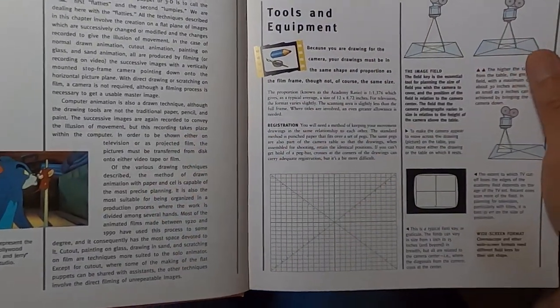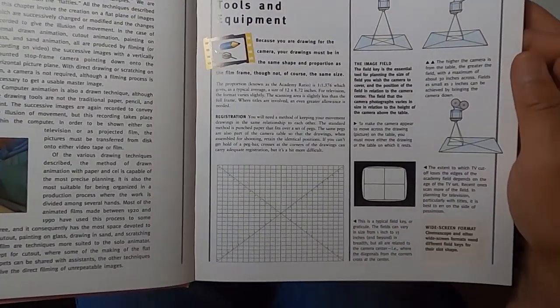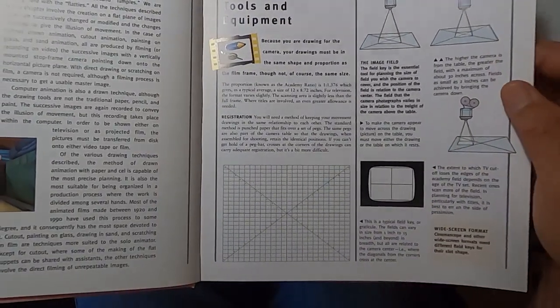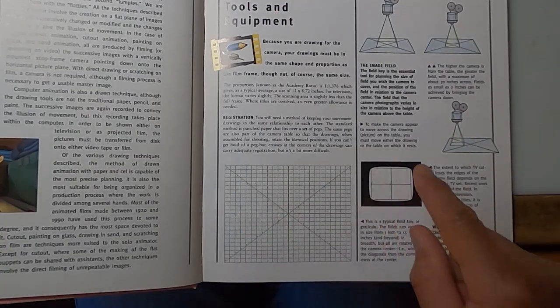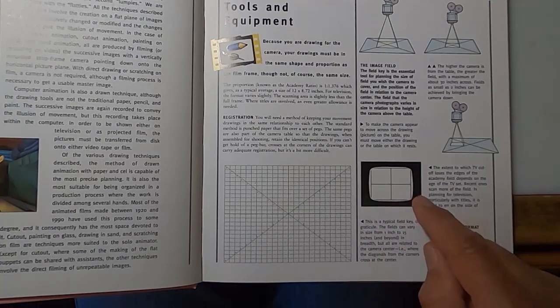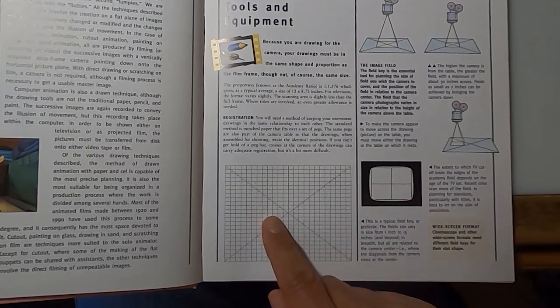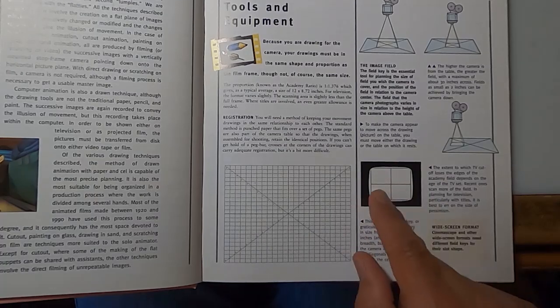And then it goes into hand-drawn animation and the tools and equipment you need to do it. Field guides, which work with this. This gives you coordinates. This gives you a window as to what's going to actually be on screen.